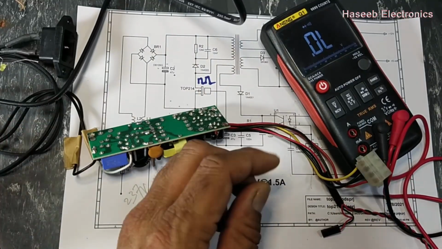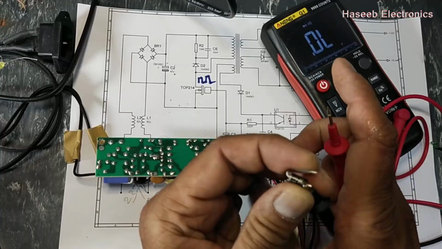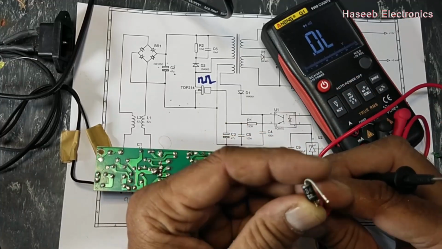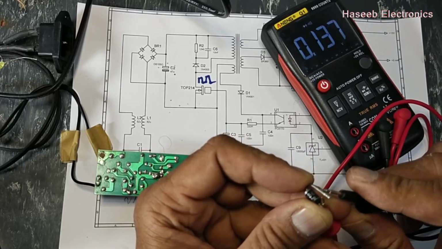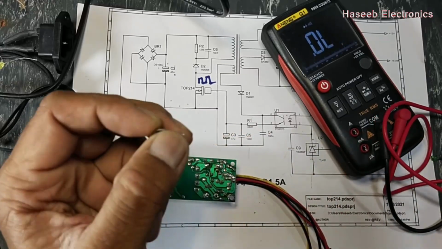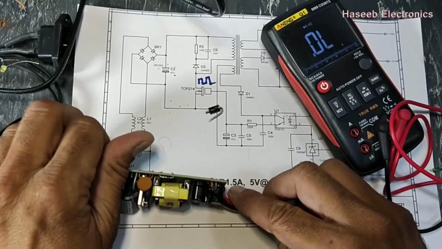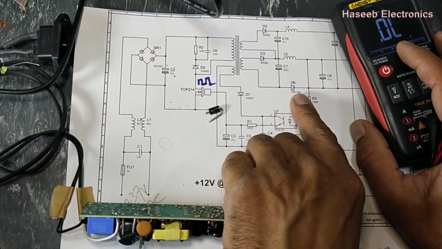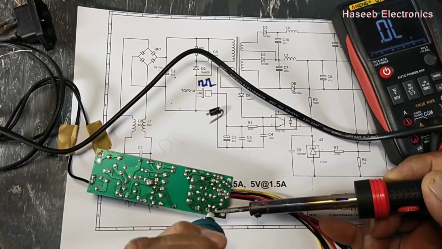So I remove this Schottky rectifier. One side open, the second side 0.1 ohm, 0.1 volt drop, that's good. So this Schottky rectifier is good. Then next in this network we have a zener regulator here, so we can check this one.